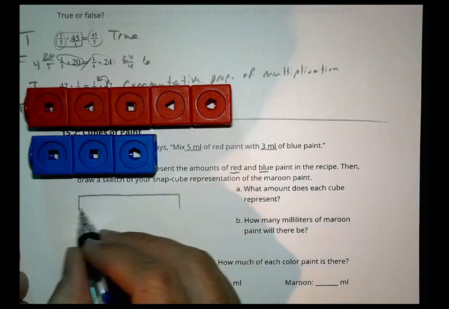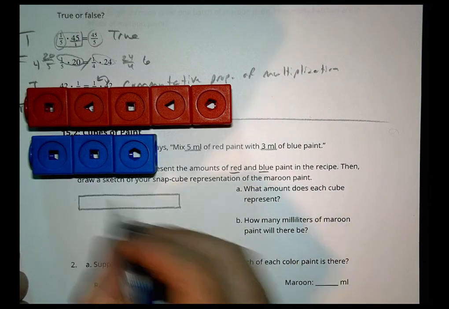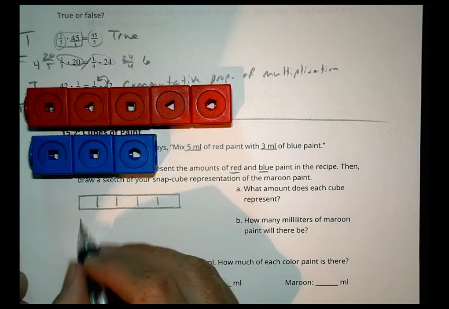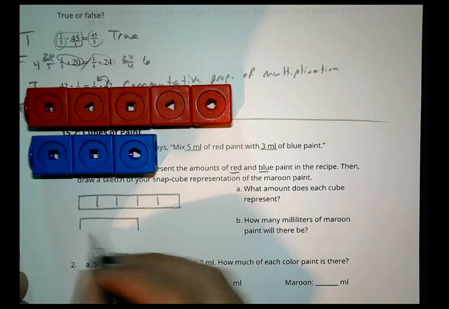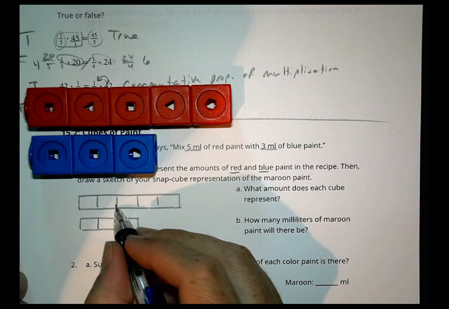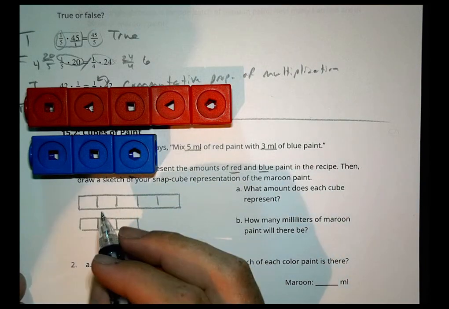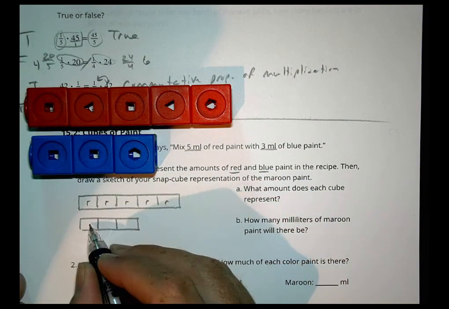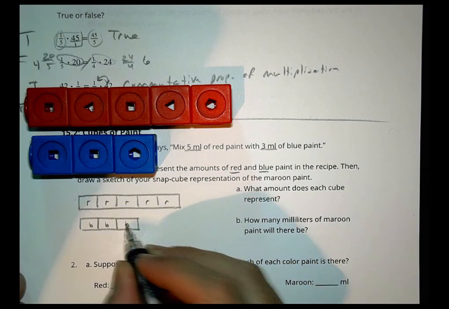We have 5 of these. Let's go 5. And 1, 2, 3, 4, 5. And then we have 3 blue, like this, right? And that's the idea there, right? So we have a red, a red, a red, a red, a red. We have a blue, and a blue.